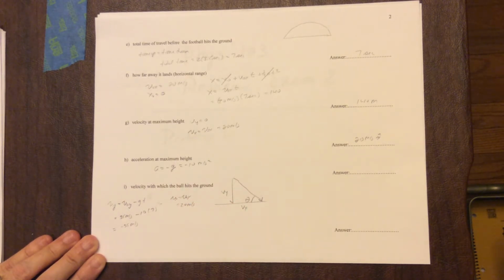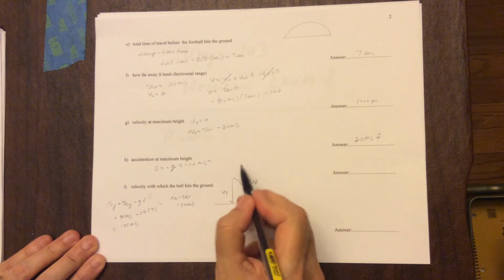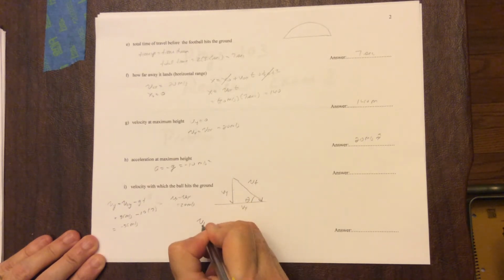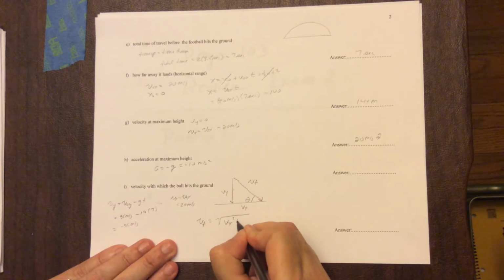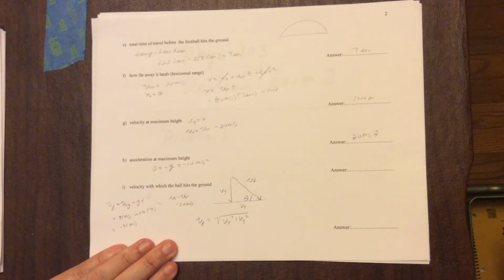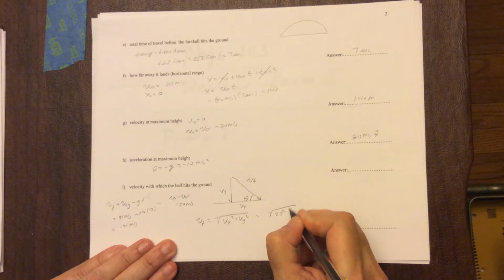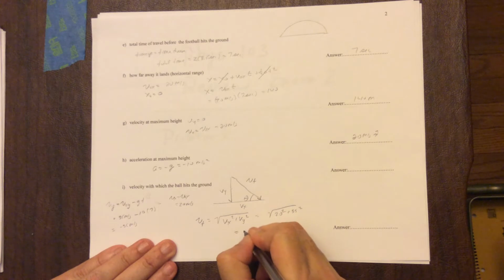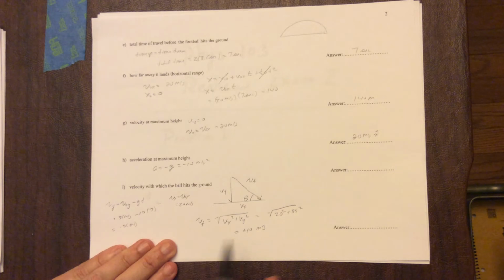Now to find the overall velocity, which is indicated right here, the vector sum of v sub y and v sub x, we'll call it v sub final, or v sub f. It's the square root of v sub x squared plus v sub y squared, which is the square root of 20 squared plus 35 squared, and this gives us about 40 meters per second. That's what the velocity was on launch, so that sounds pretty good.